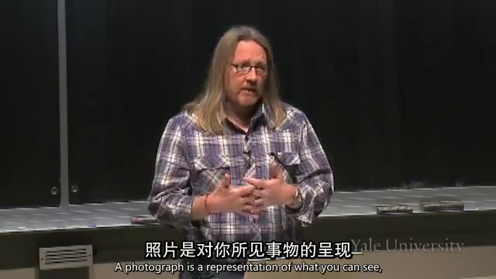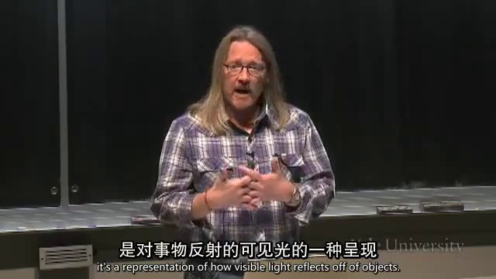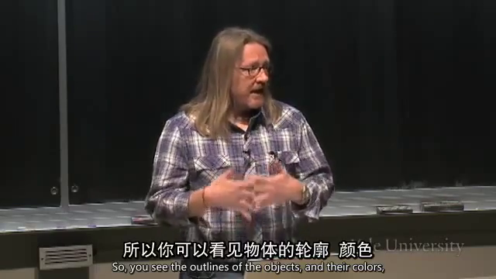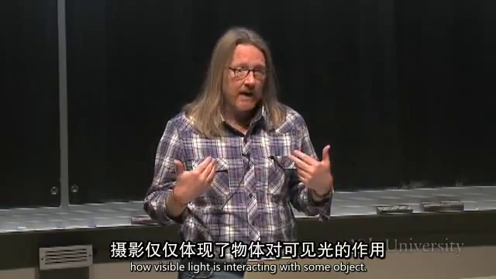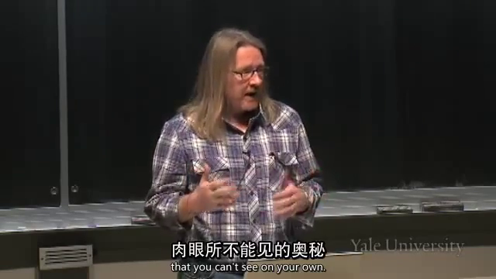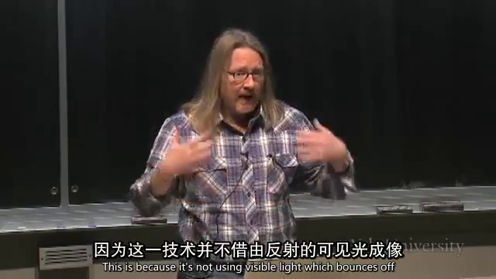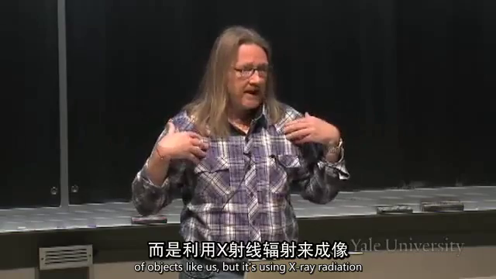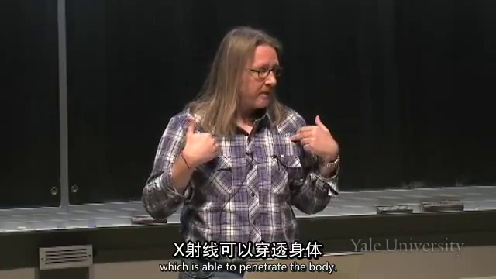A photograph is a representation of what you can see. It's a representation of how visible light reflects off of objects. And so you see the outlines of the objects and their colors and their textures, but it's basically a representation of how visible light is interacting with some object. An X-ray, on the other hand, shows you something that you can't see on your own. It allows you to see inside the body. And this is because it's not using visible light, which bounces off of objects like us, but it's using X-ray radiation, which is able to penetrate the body.